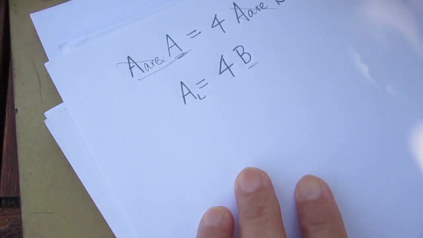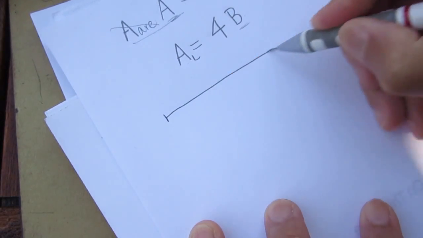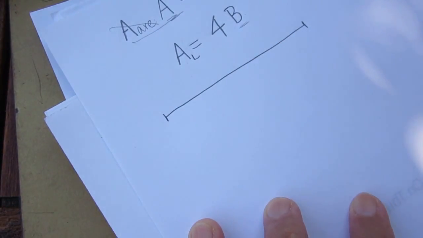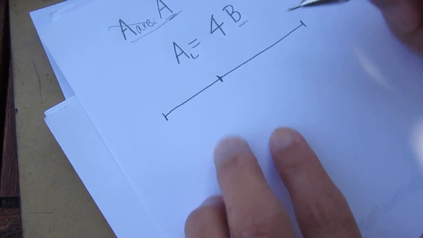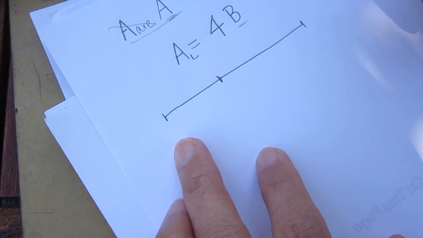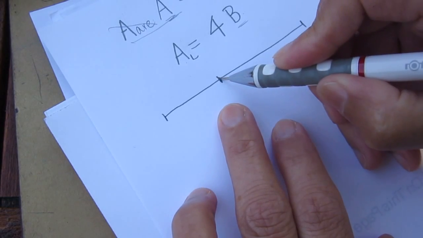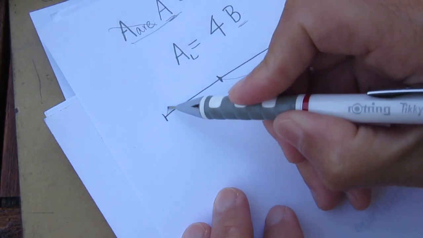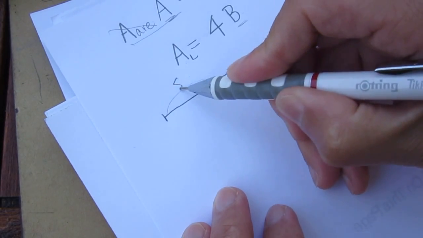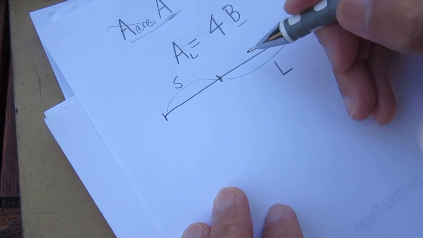What we have is a wire, and you bend it into 2 parts. This is not proportional. This one is the longer length, and this one is the shorter length.